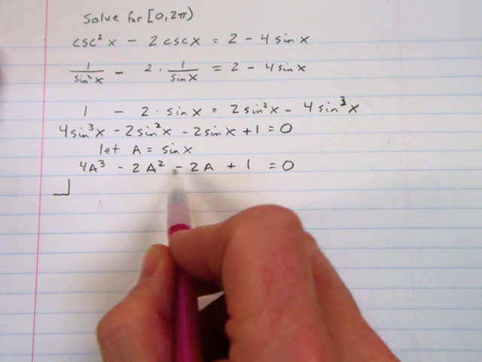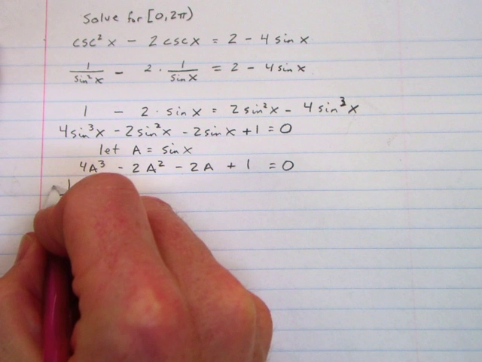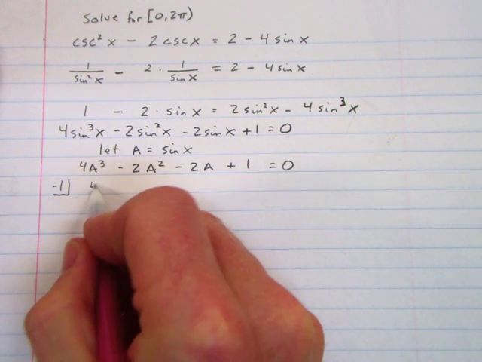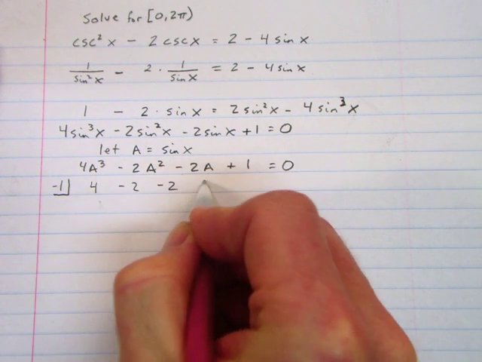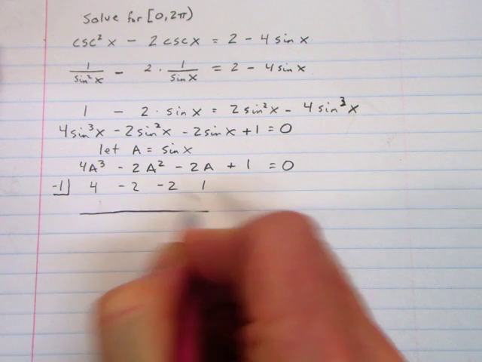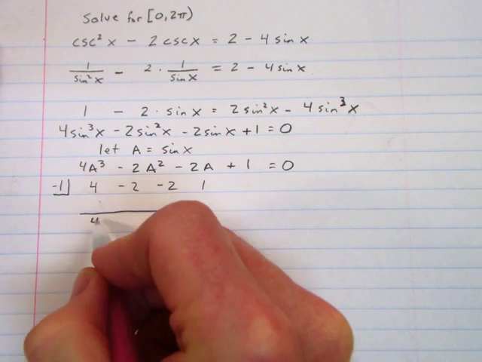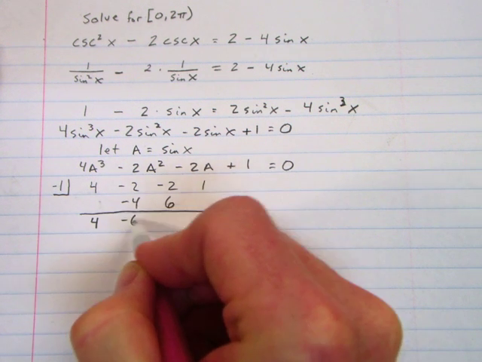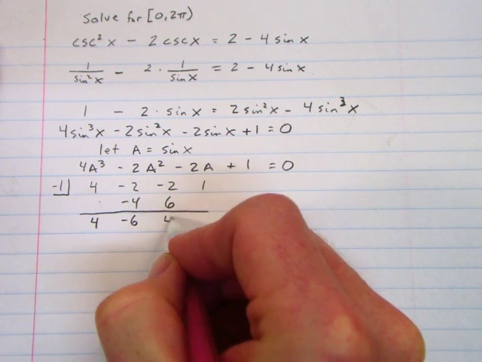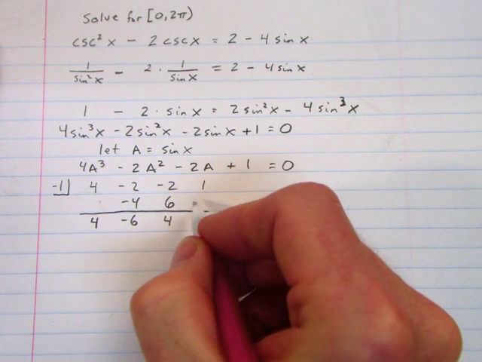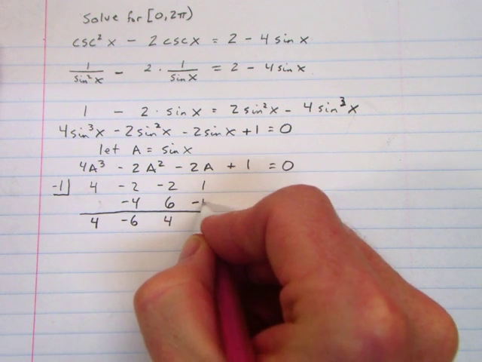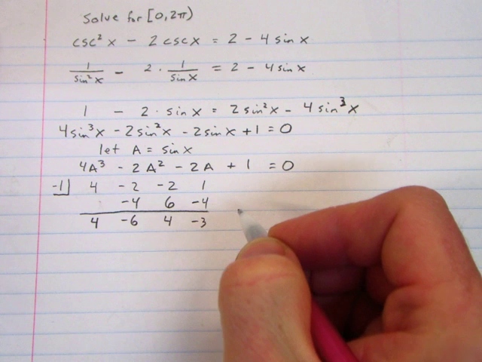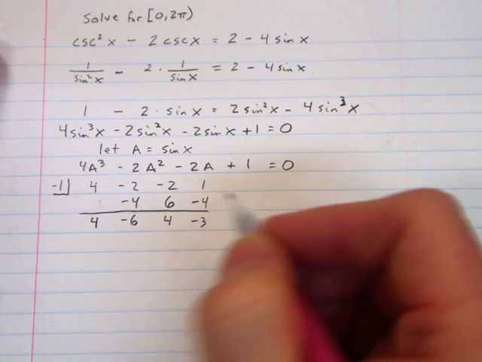What else could we try? We could try -1. We would have 4, -2, -2, 1. Remember, bring down the 4. 4 times -1 is -4, add to -2 to get -6. Negative 6 times -1 is positive 6. Add those together, we get 4. And we get -4, -3. No, -1 doesn't work as well.